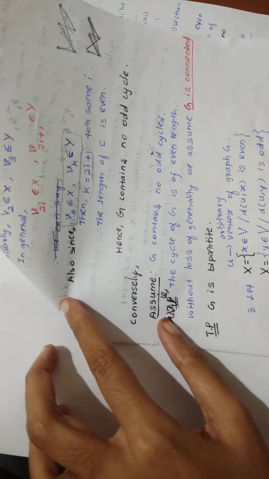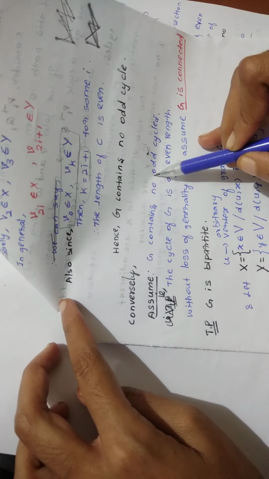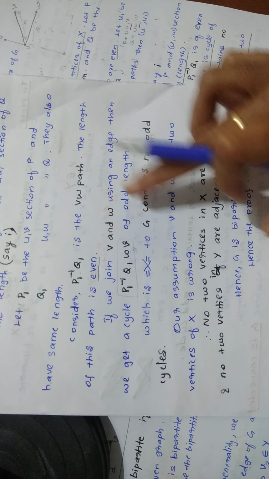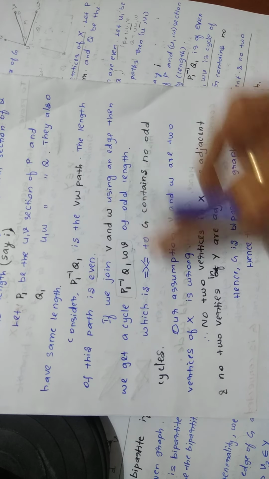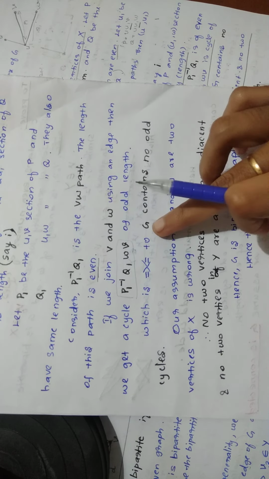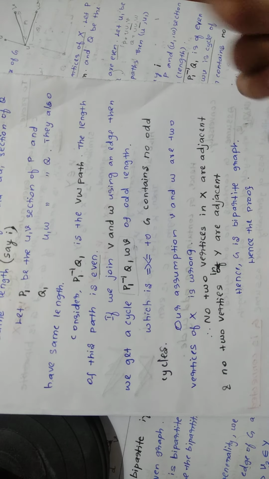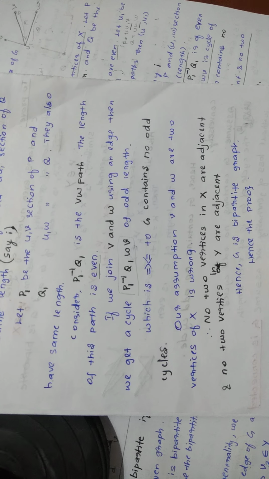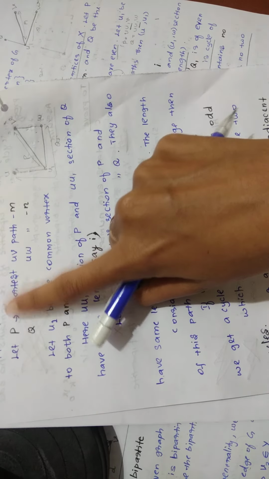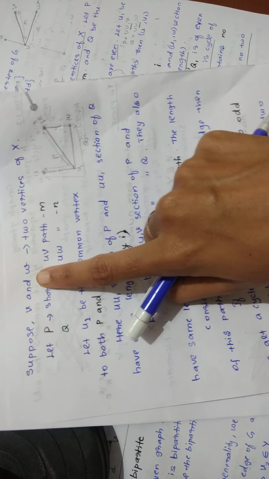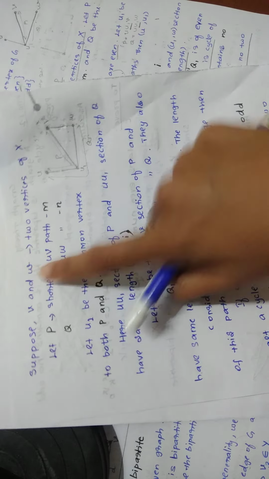In our assumption, what did we write? G contains no odd cycles, but here we got a cycle of odd length. So here you are getting a contradiction to G containing no odd cycles. So our assumption that V and W are two vertices of X is wrong.